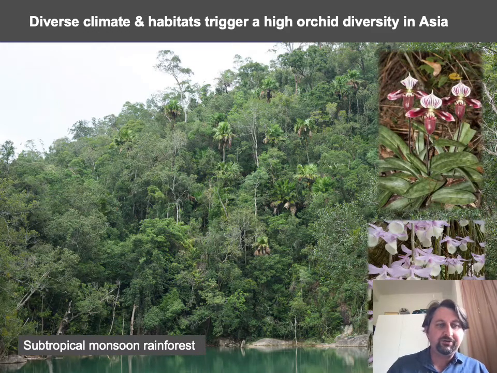The subtropical monsoon forest in southern China and northern Indochina is very similar to the Indo-Chinese tropical forests, but temperatures in winter drop down in many areas to 0 degrees, which reduces the orchid diversity significantly. But still, a lot of species are found in this area, and the structure of the forest is still very similar to tropical forests.